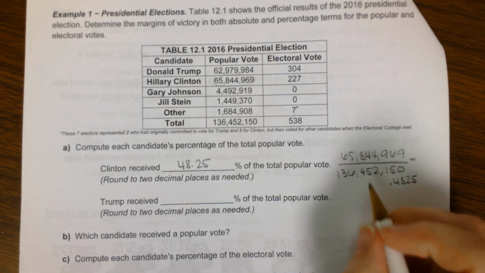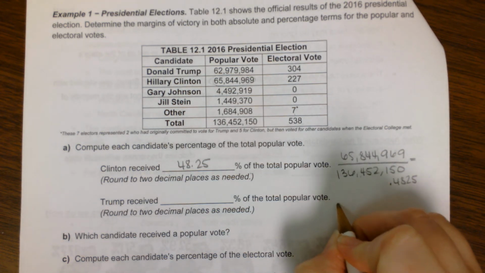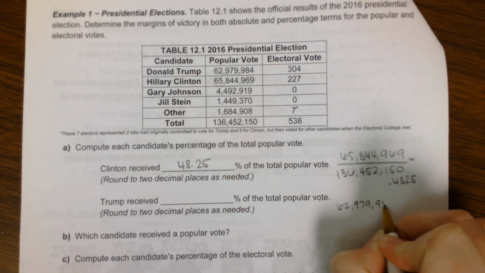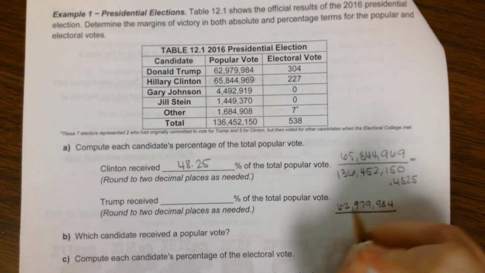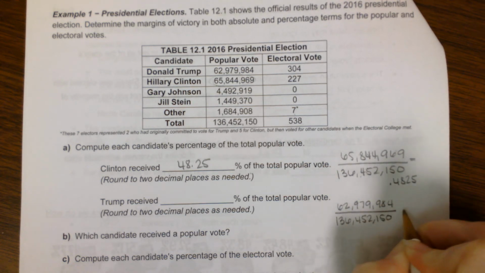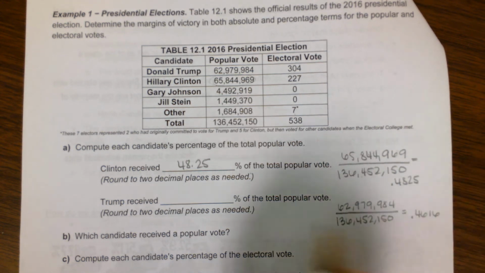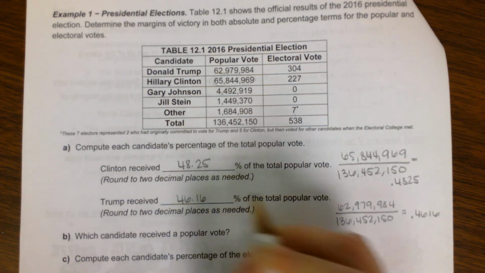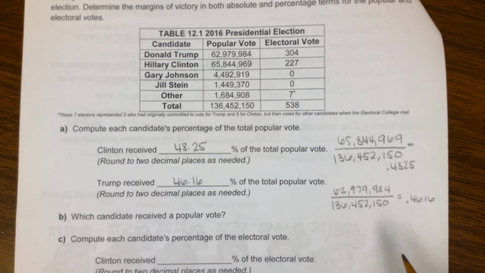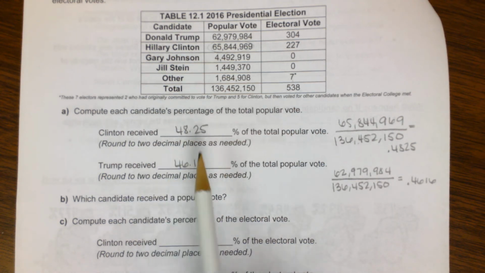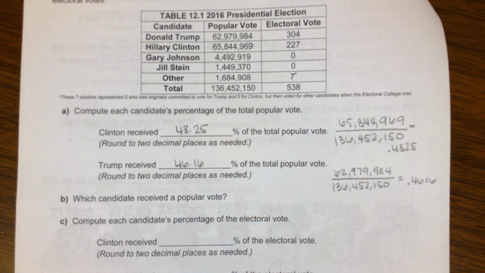Okay, Trump, the number of votes he got was 62,979,984 out of a total of 136 million. You divide that and you get 0.4616, which is 46.16%. So if you're looking at this, neither of them actually got the majority of the popular vote.